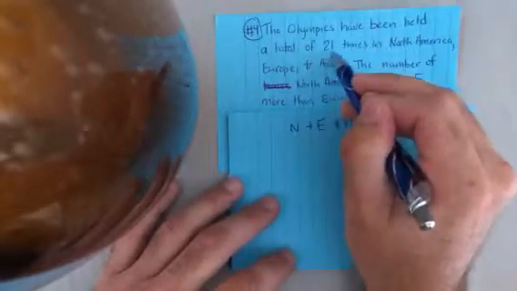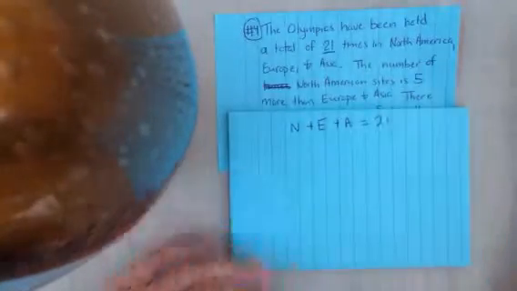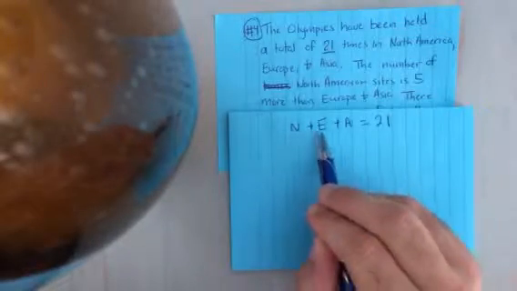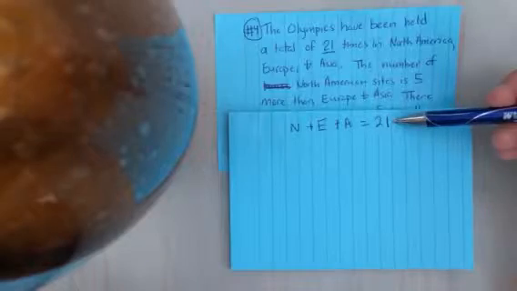So the Olympics have been held in these 3 sites a total of 21 times. So N plus E plus A equals 21. Pretty sure you had this one. Okay. The trick is, if I have 3 variables, I have to come up with 3 different equations. So right now I have one equation.